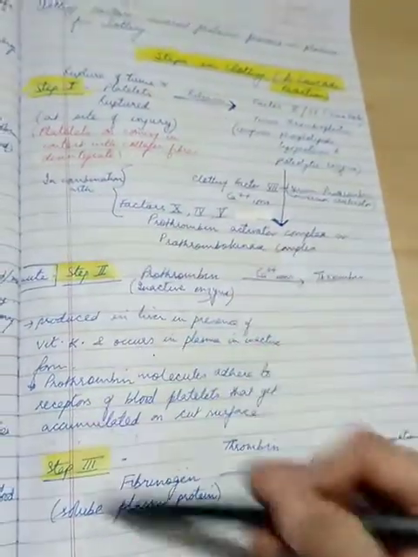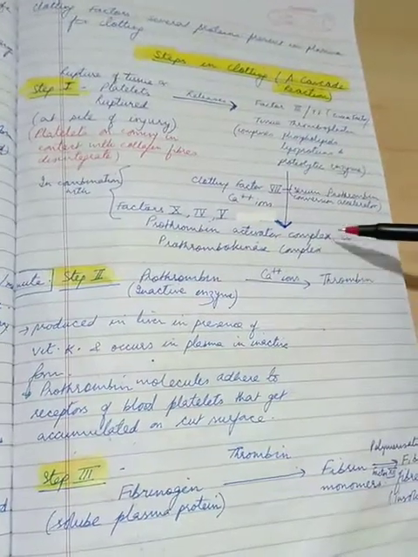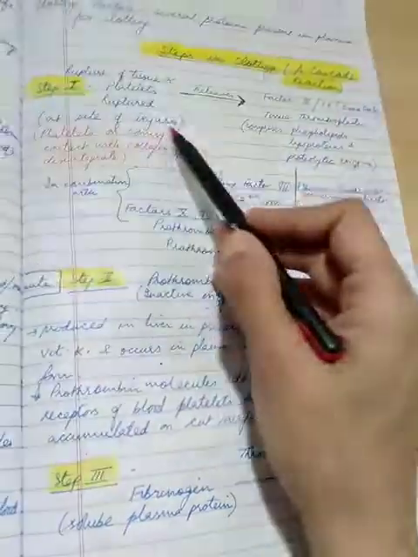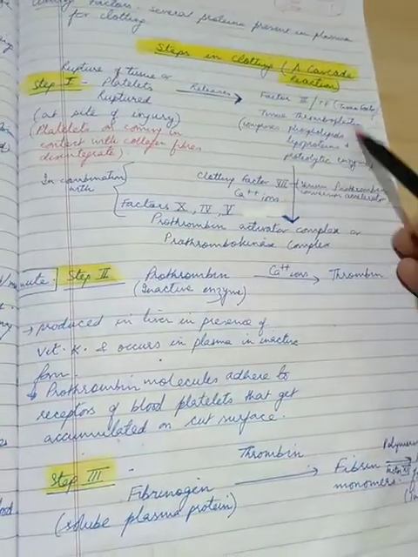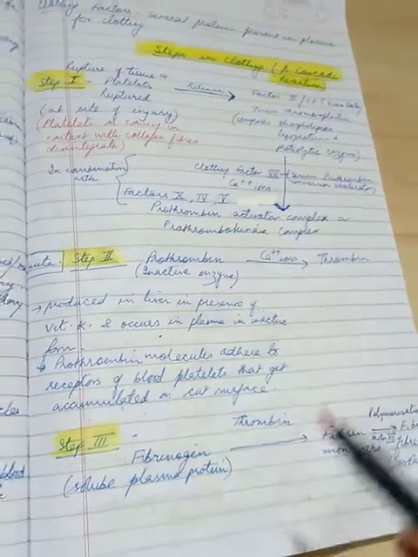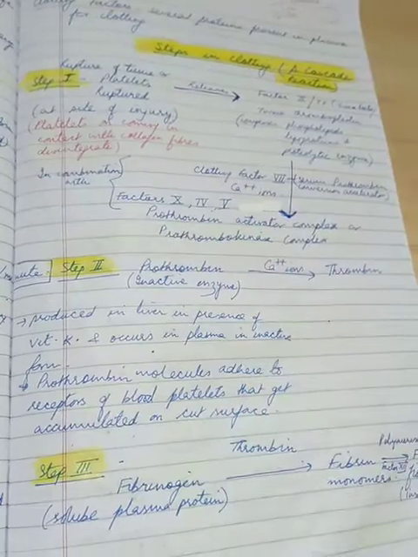But these happen only in case of ruptured tissues or at the site of injury. So why do we call it a cascade of events? Because formation of one substance promotes the formation of a second substance in another reaction, which promotes the third, and so on. So that is why we call it a cascade of various reactions.